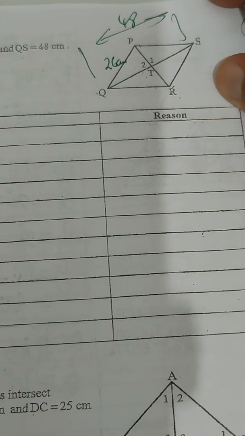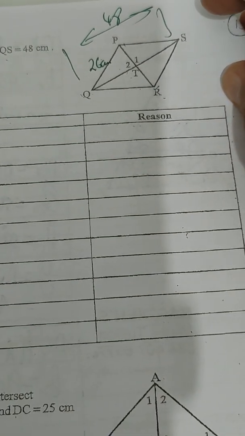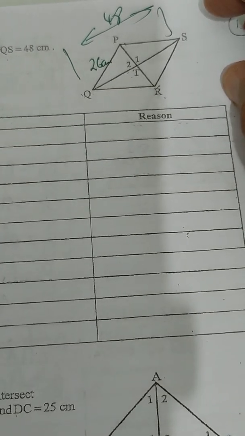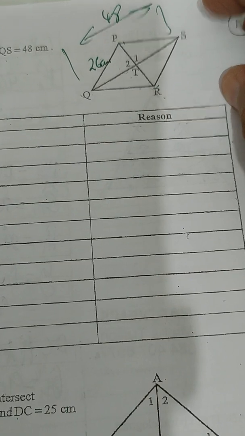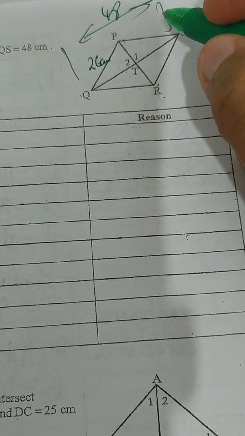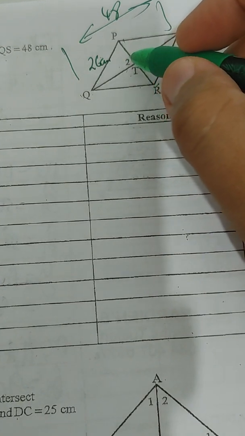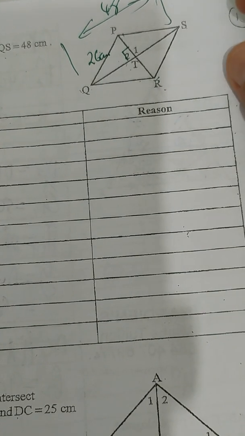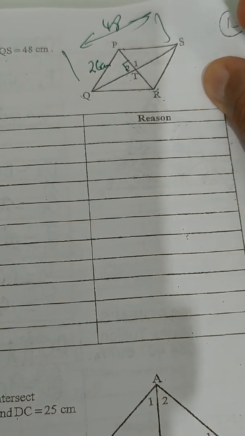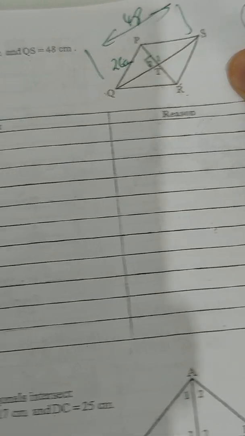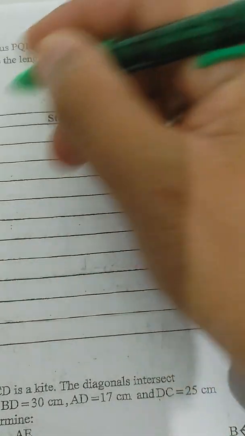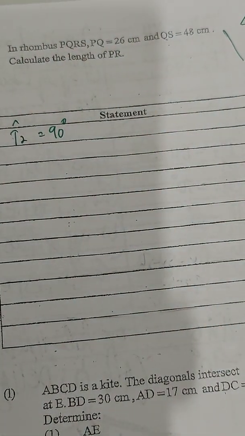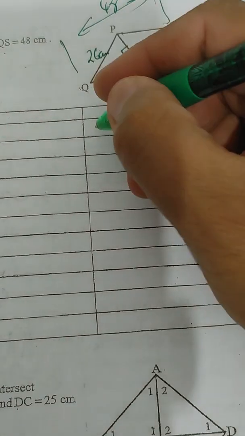At this point we would need the theorem of Pythagoras, which you guys weren't exposed to yet. But let's do what is needed. Firstly we need to say that angle T2 is 90 degrees. Why? Because diagonals are perpendicular in a rhombus. So let's write it down: T2 is equal to 90, diagonals perpendicular in a rhombus. Sorry about the noise in the background.